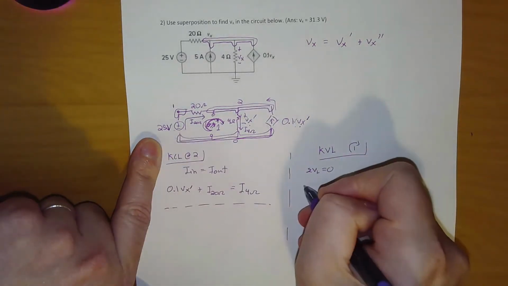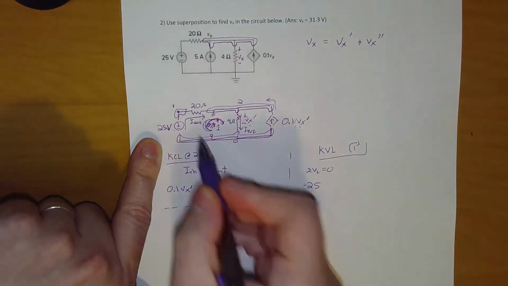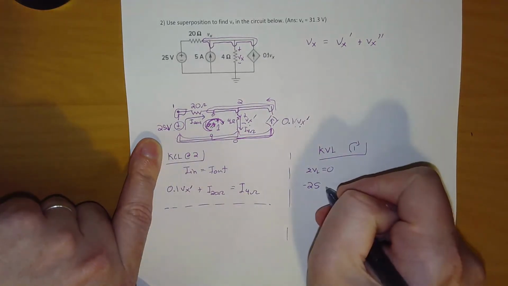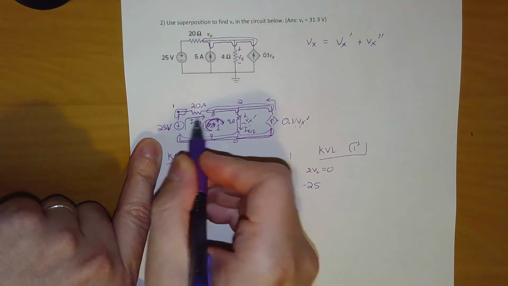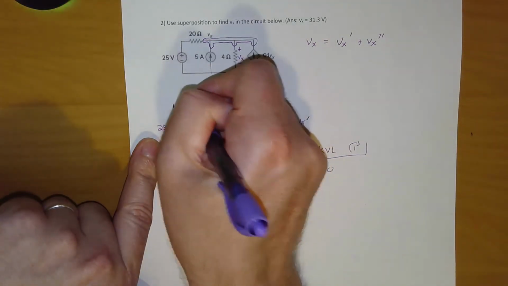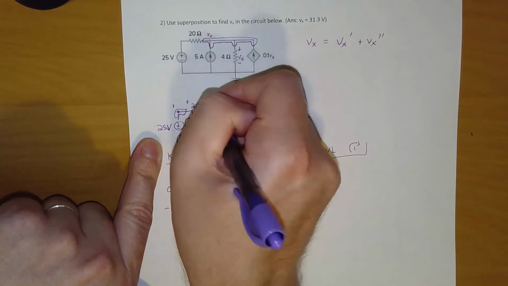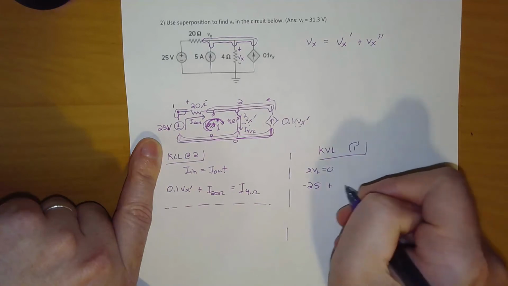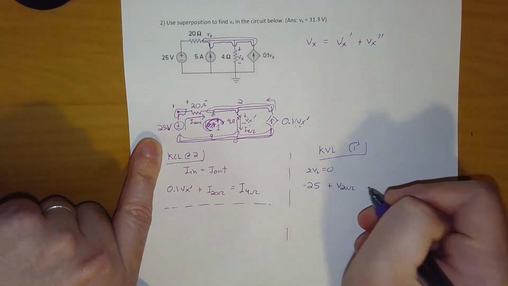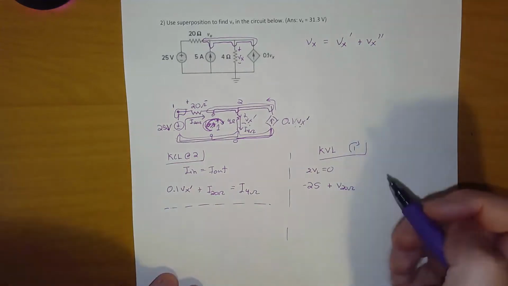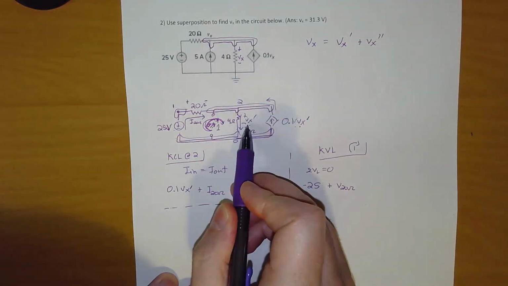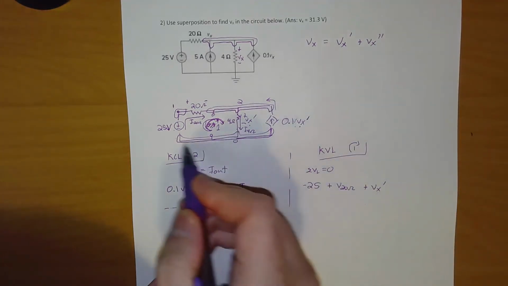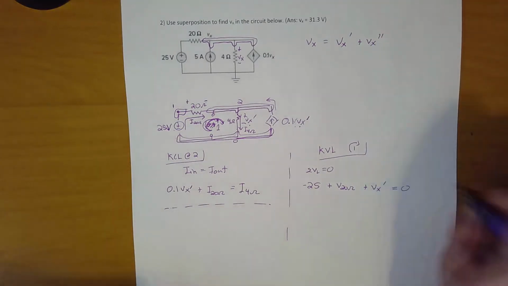So we're going to start, so minus 25. And again, if you want to grab the sign as you leave, go for it. I just always grab the sign as I enter. And then because I'm following passive sign convention with this, I'm going to put my polarities on here. So this is going to go from positive to negative because my current's going this way. So then we're going to get plus the voltage across the 20 ohm resistor, and then we're going to come here, and this is already labeled for us, so this is going to be plus Vx prime, and then I'll come back to where I started. So that'll all be equal to 0.